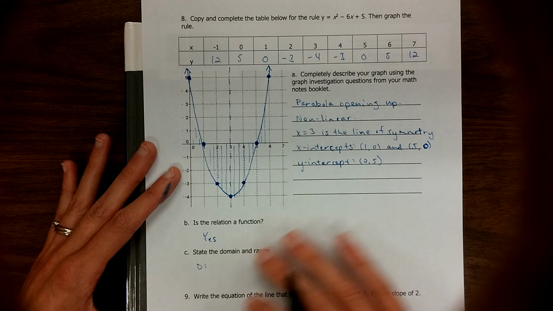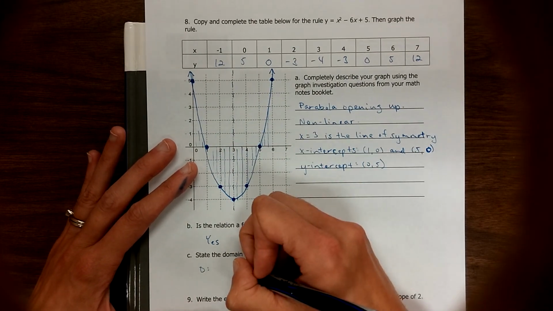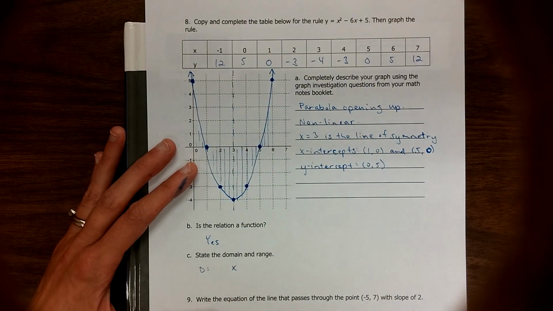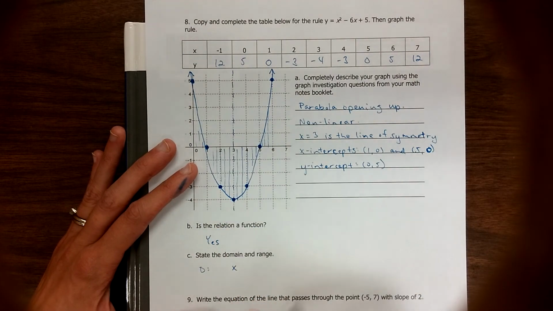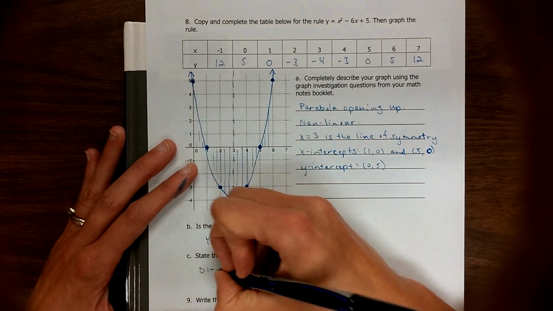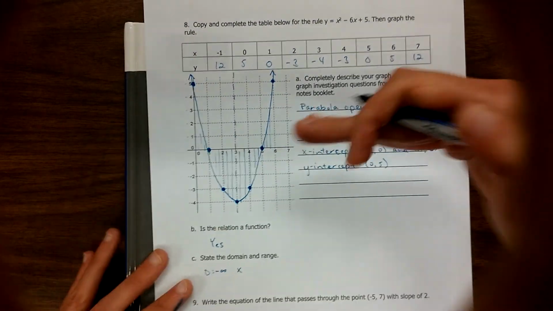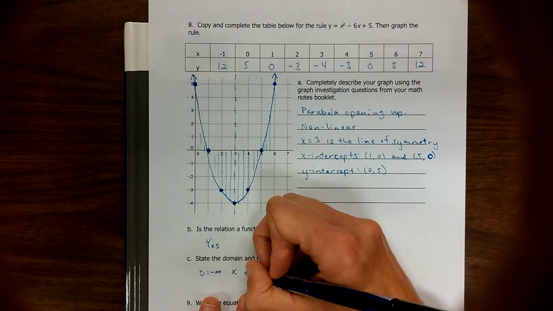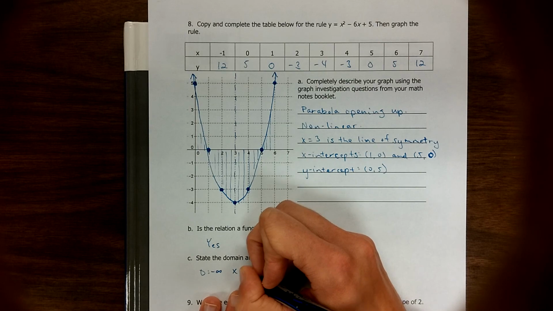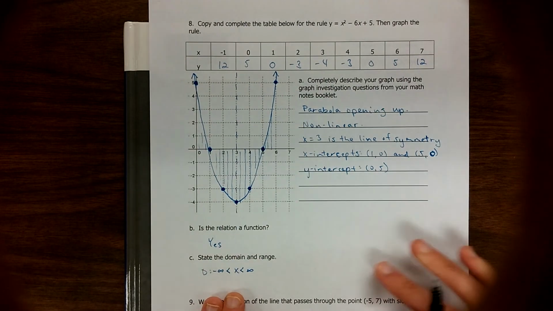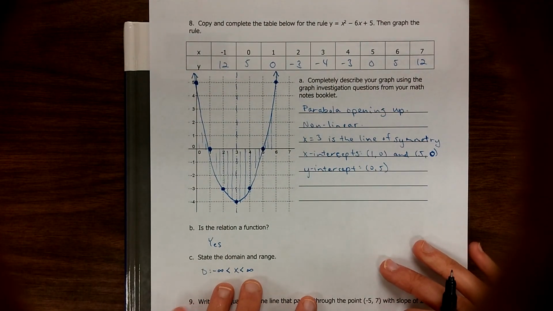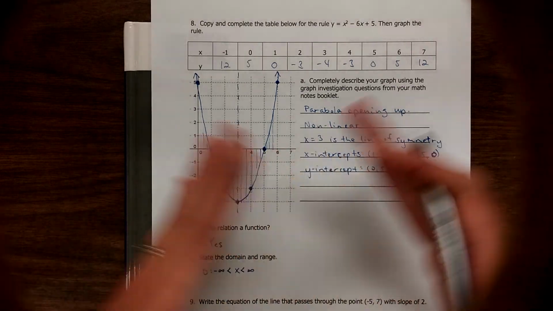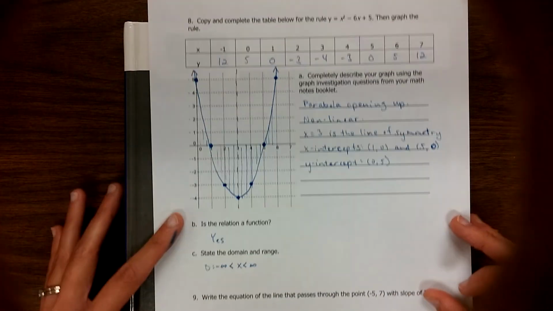So to say our domain, I'm going to put x in the middle because domain is the x values. I'm going to put the lower limit of the domain, which would be negative infinity because it goes into the negatives forever. The upper limit would be positive infinity. And then I'm going to use inequality signs to say that x has to be between those two values. So basically, x can be anything. All x values will work in this function.